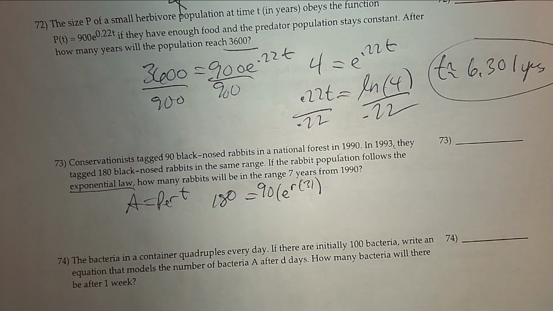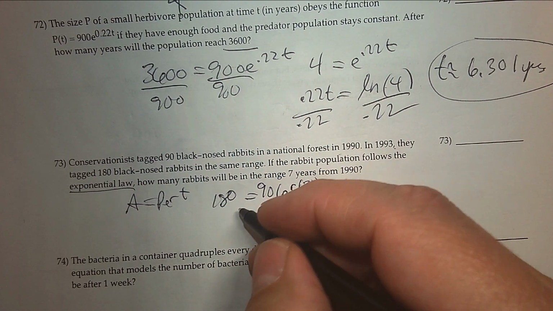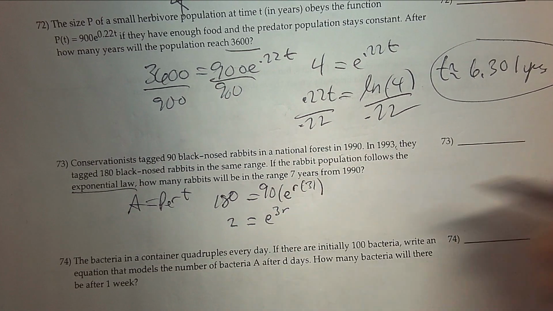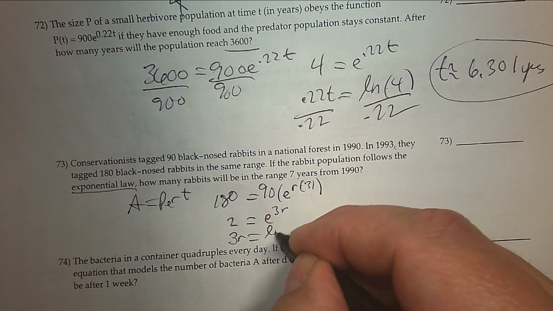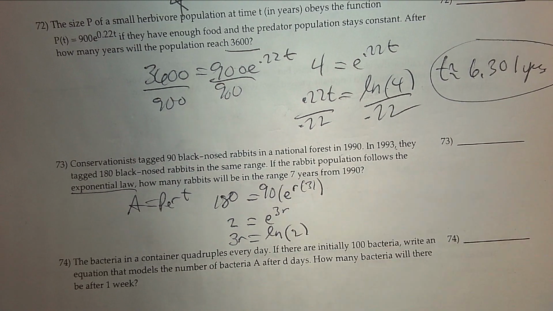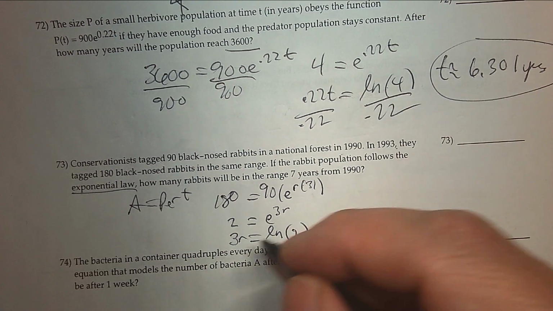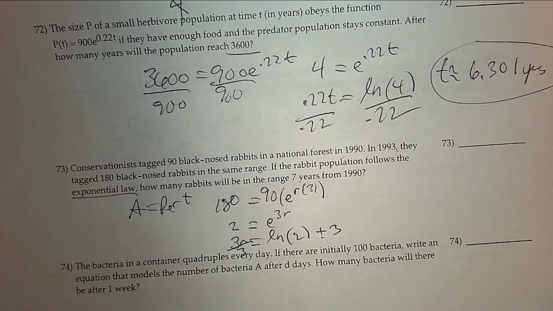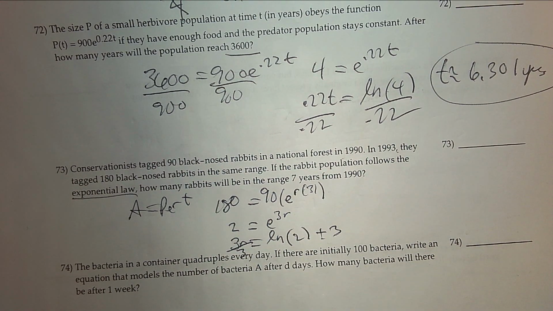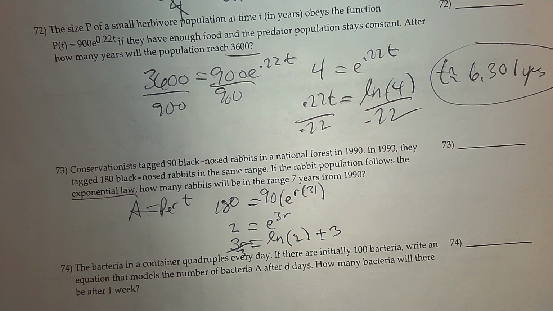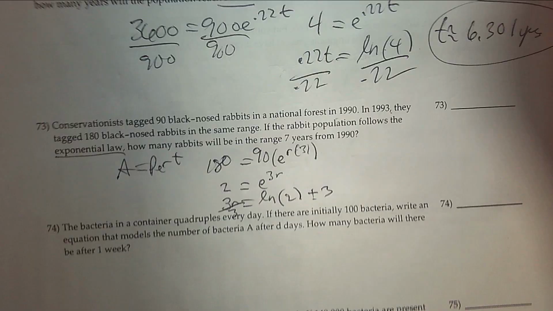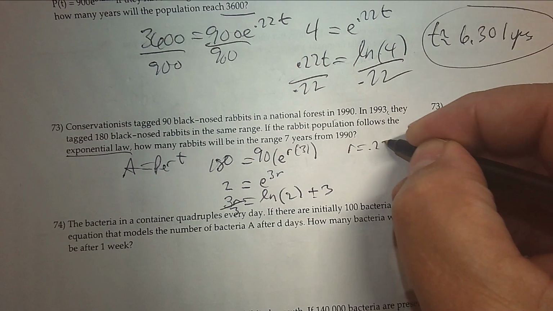So I'm going to solve for the rate first. Divide by 90, and you get 2. And then you need to write it as a logarithm. So the exponent is 3r, the logarithm's ln, and inside is 2, then divide by 3. So ln 2 divided by 3, and you get 0.231 and so on. I'm just going to save that in my calculator.